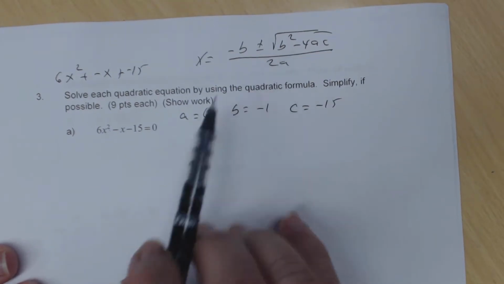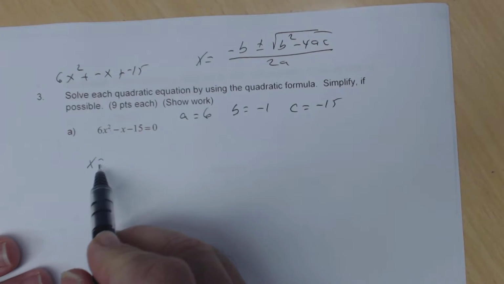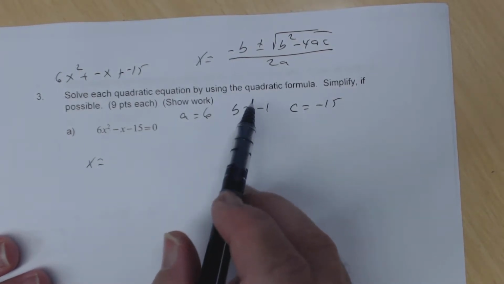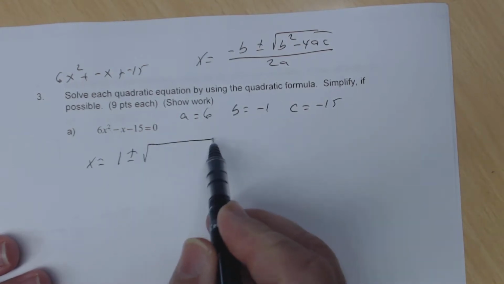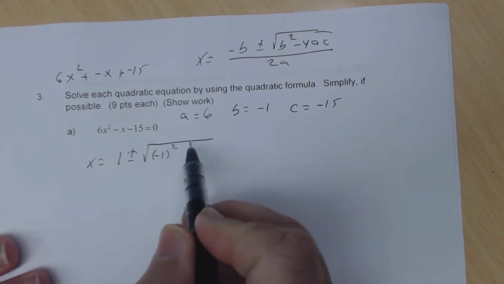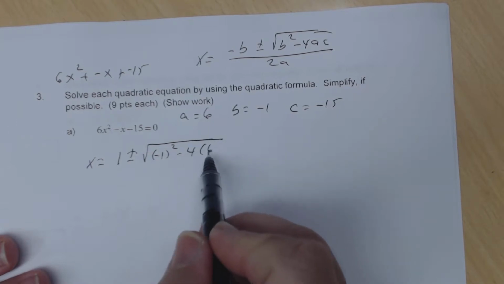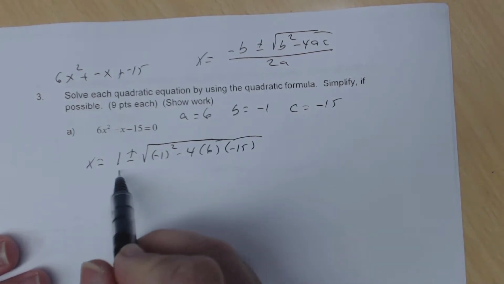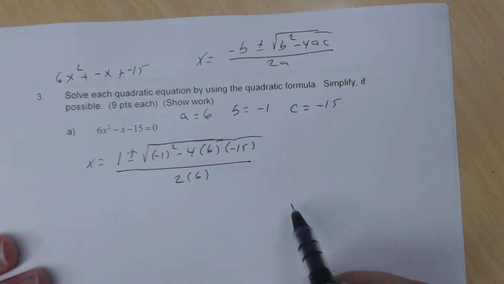And now all you do is plug these values back into the formula, and so you have this. x equals the opposite of b. Well, b is a negative 1. The opposite of a negative 1 is 1. Plus or minus the square root of b. b is negative 1, put that in parentheses, squared. Minus 4 times a. a is 6. Times c, which is negative 15. All over 2 times a, which is 6.